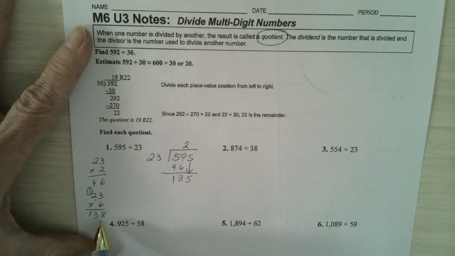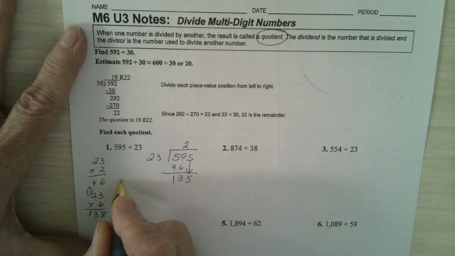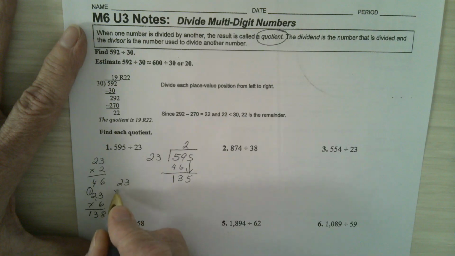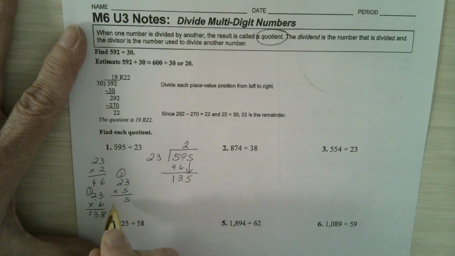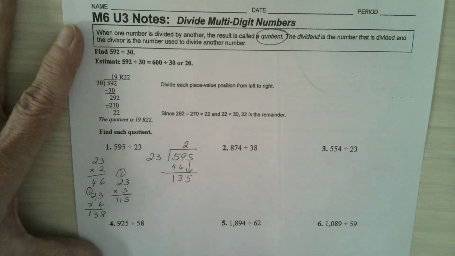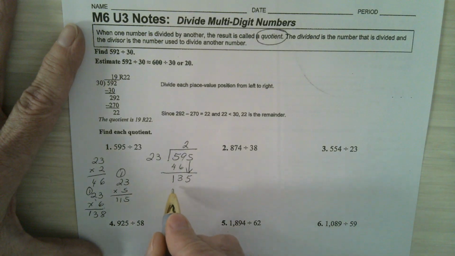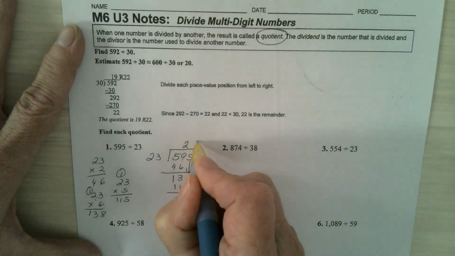So what's 1 smaller than a 6? A 5. 23 times 5. 5 times 3 is 15. Carry a 1. 5 times 2 is 10. Plus 1 is 11. You're going to put 115 below it. And you're going to put a 5 above the 5.